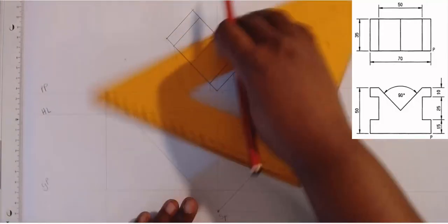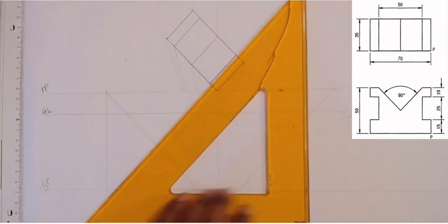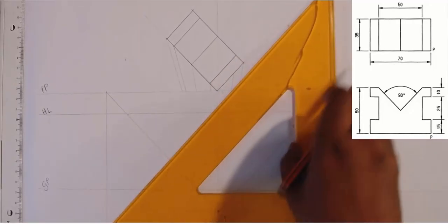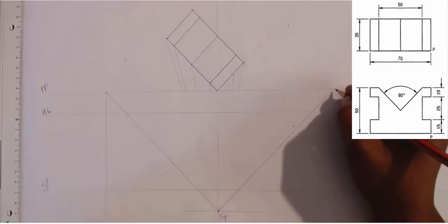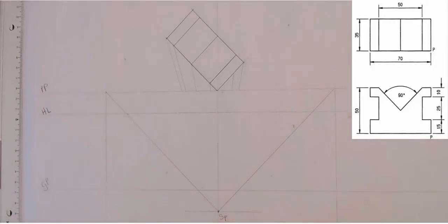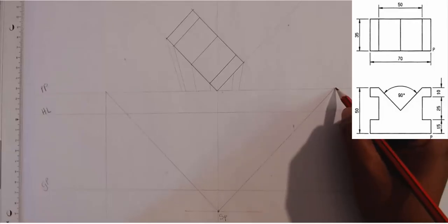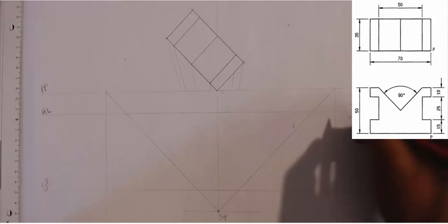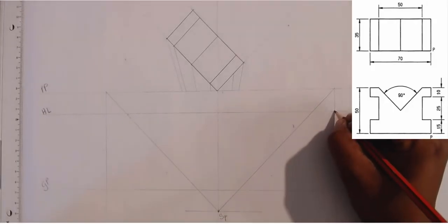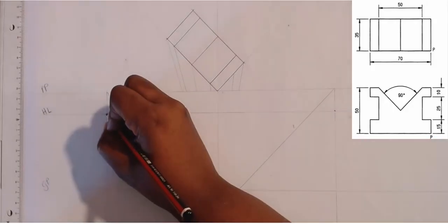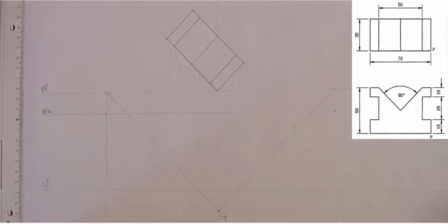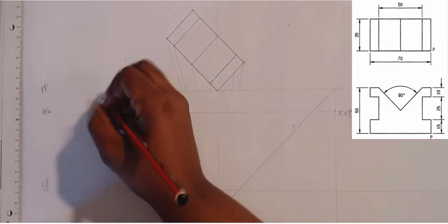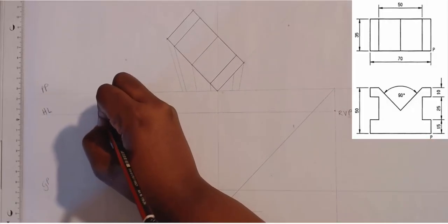The same thing I do here. At 90 degrees, I take it down. Then at that point right there, I take it all the way to the picture plane. But where they touch the horizontal plane, that is where I'm going to have my right vanishing point, and then I have my left vanishing point.